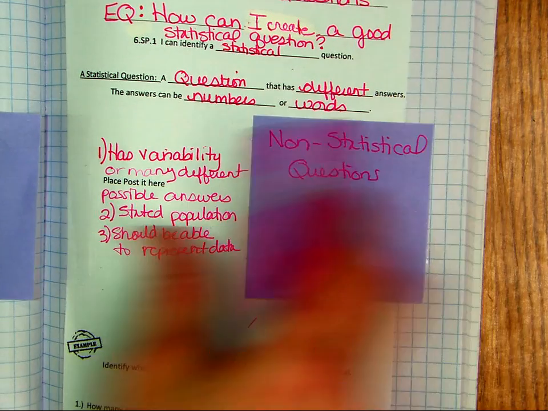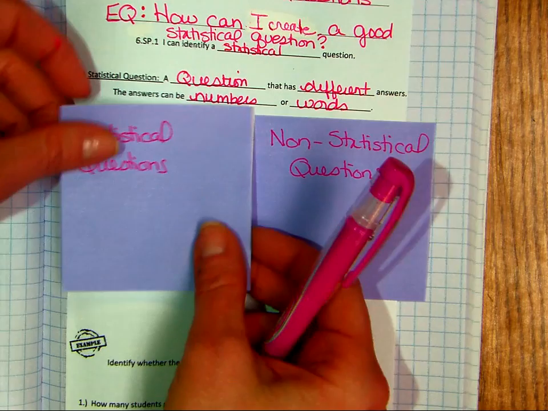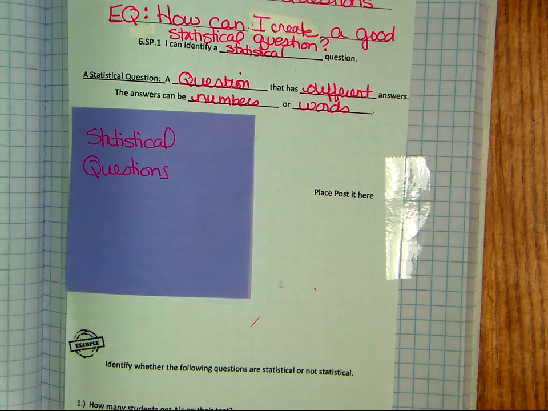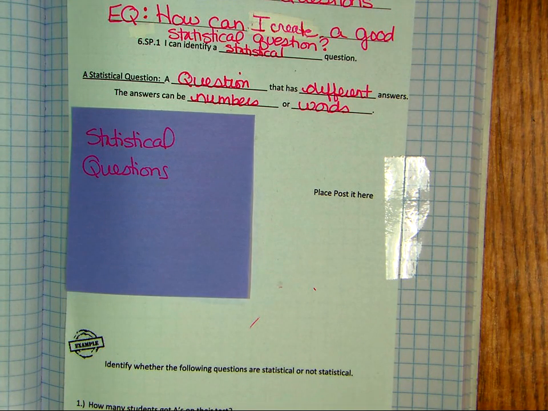So I'm going to move my little Post-it note back to cover "is a statistical question." Now I'm going to move the "is not a statistical question." Not a statistical question would be: it has one answer.